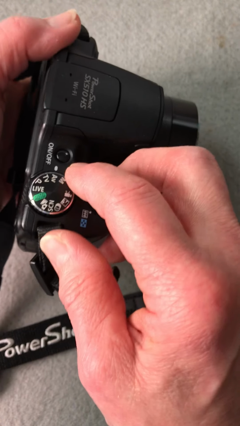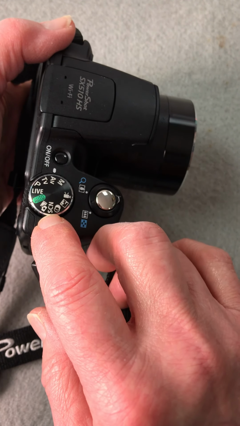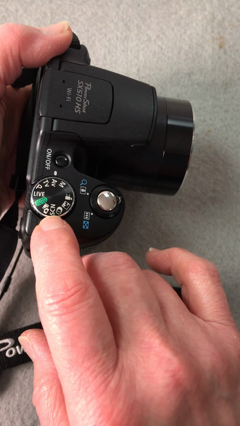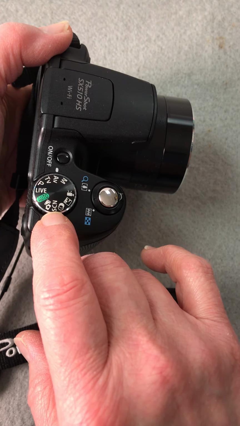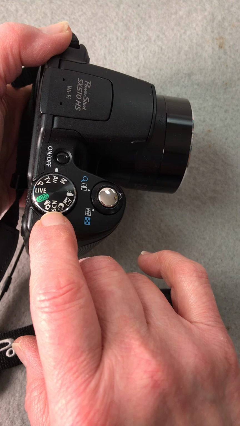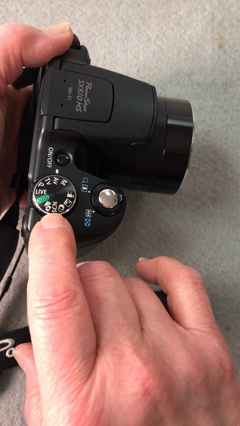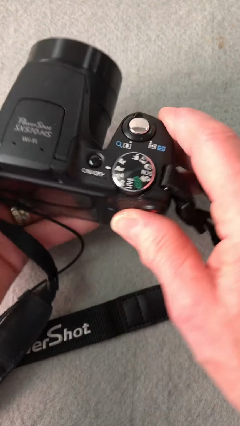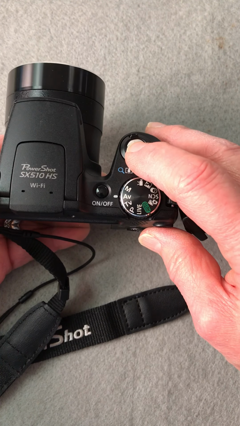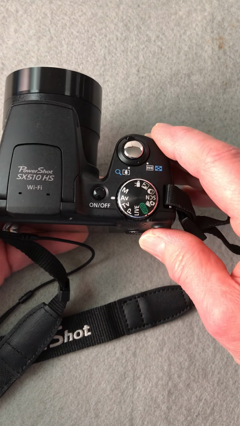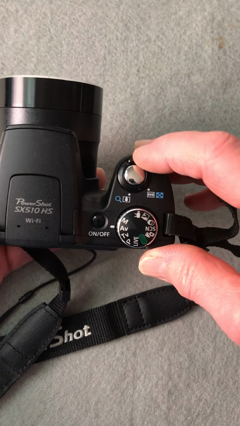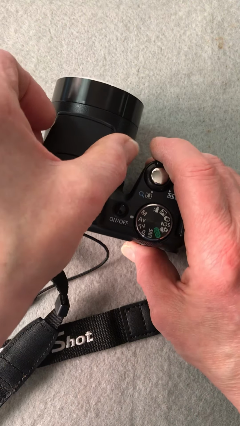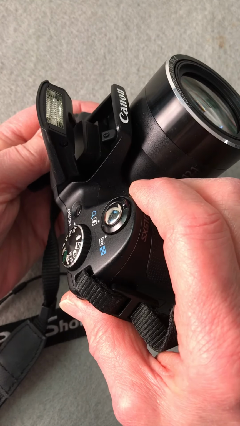And then if you look at scenes, it will allow you to pick in certain situations like indoor shooting, possibly even in the museum, but you will find most of your modes right here that you're going to be using. And also up here is your shutter button that you press and it does the clicking, and you have your button here for the zoom. And if you want to use the flash, you just pull up right here so that the flash will come on.